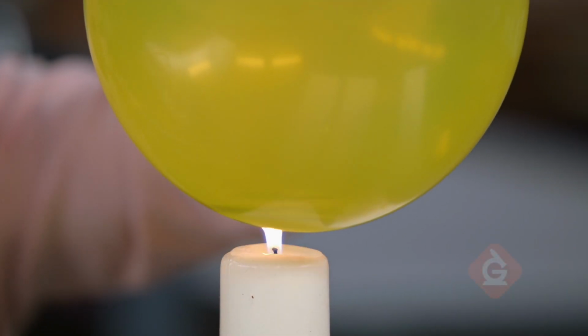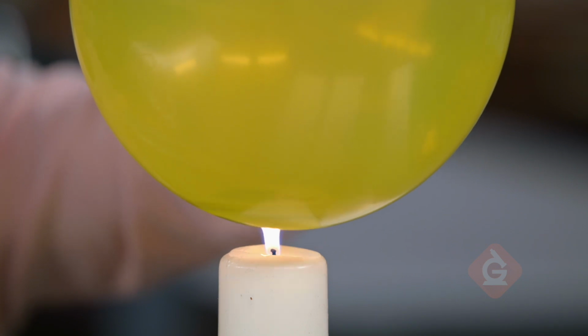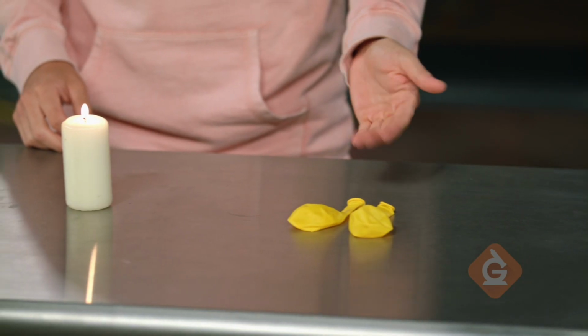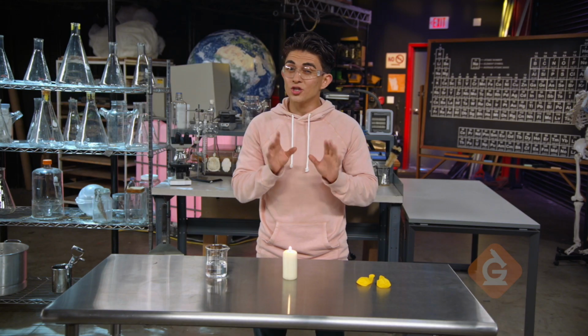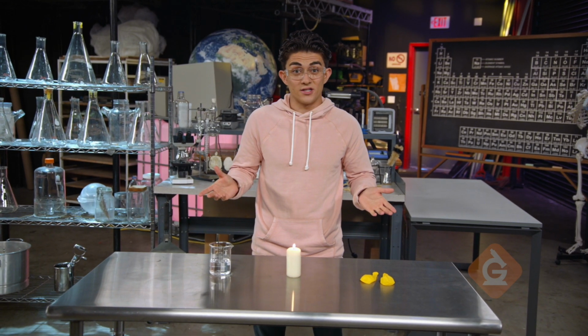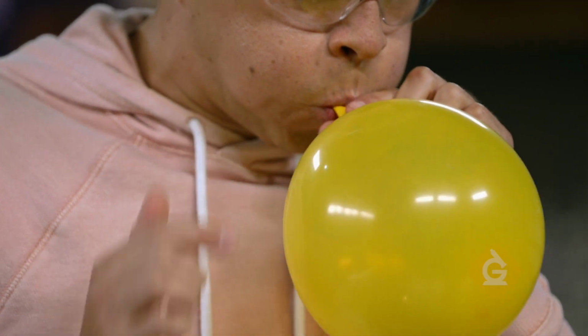Today, I'll show you how to heat a balloon without popping it. To do this, you will need 2 latex balloons, a candle, some water, and adult supervision. Make sure to avoid this activity if you have latex allergies. First, blow up a balloon and place it over the candle.